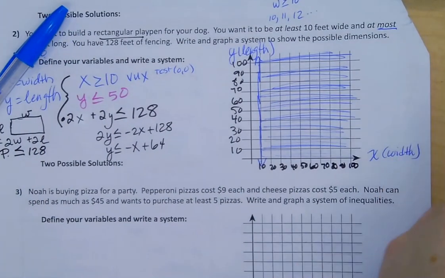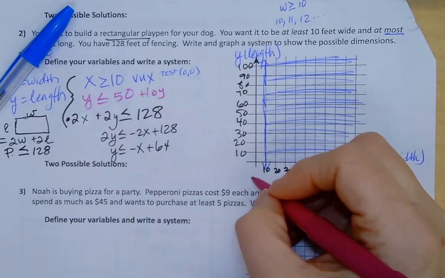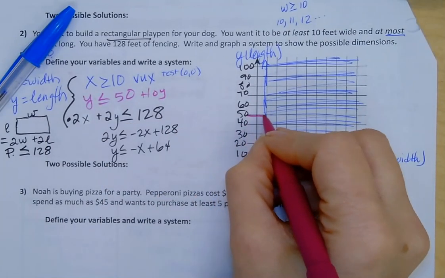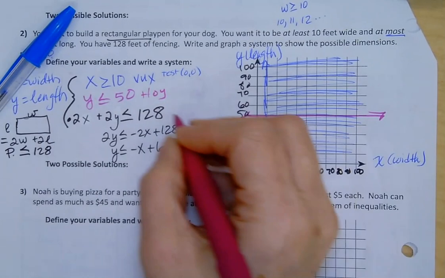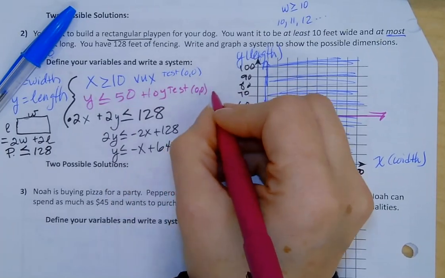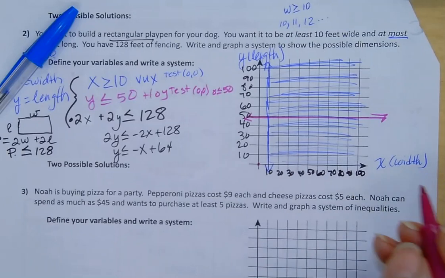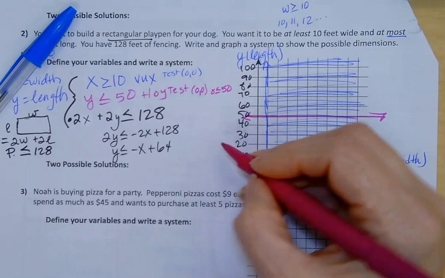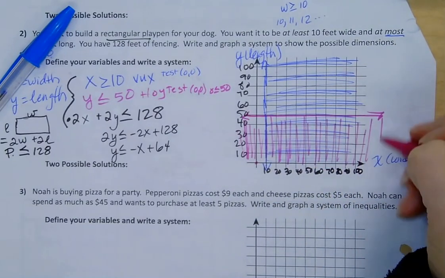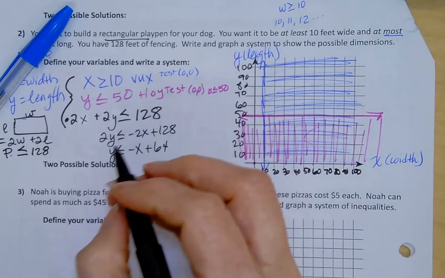All right, so this guy is a horizontal line, right? I have y is less than or equal to 50, so it's going to be a horizontal line. It is less than or equal to, so it's going to be a solid line. I'm going to use that same test point. Let's test 0, 0. So 0 is less than or equal to 50. That's true. Since that's true, I get to include 0, 0 when I shade here. So I'm shading below that line. Right now, my system solution would be right there, but let's see what happens with our third piece of information.